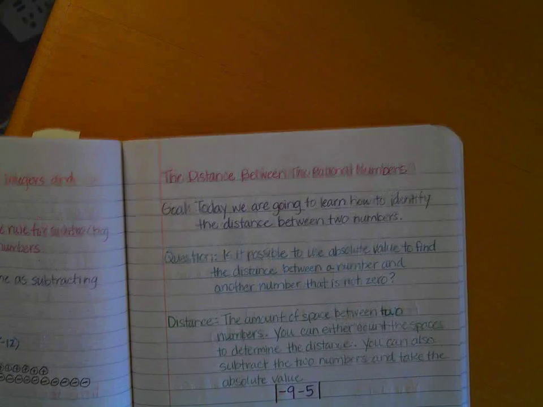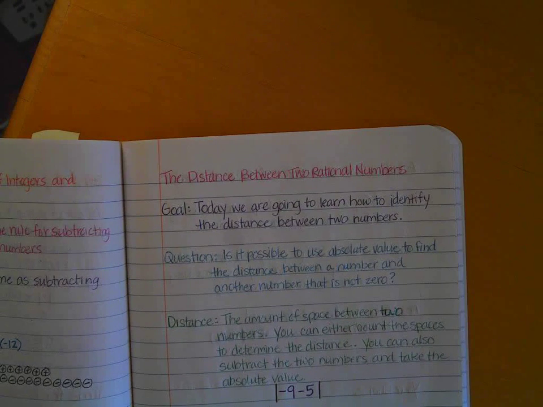Okay? Going back to our goal, today we are going to learn how to identify the distance between two numbers. We did that. I gave you two different methods or two different ways of doing that. The question, is it possible to use the absolute value to find the distance between a number and another number that is not 0? What's your answer, everybody? Hopefully saying, yes, it is possible, because she just showed us.